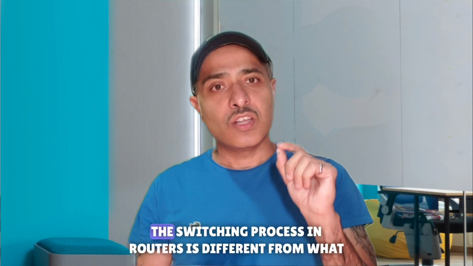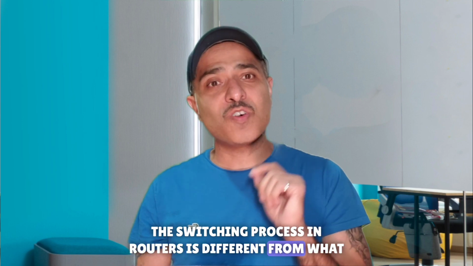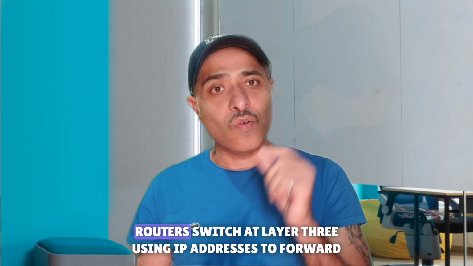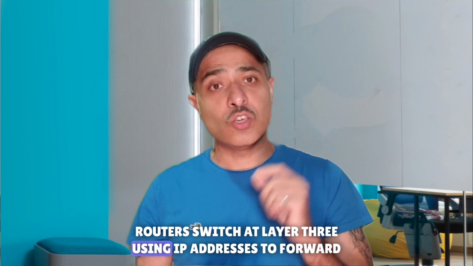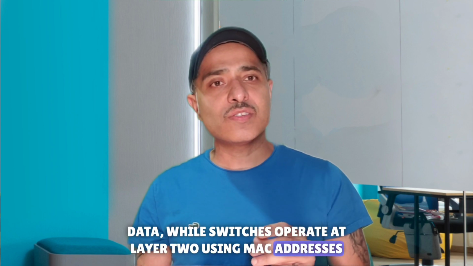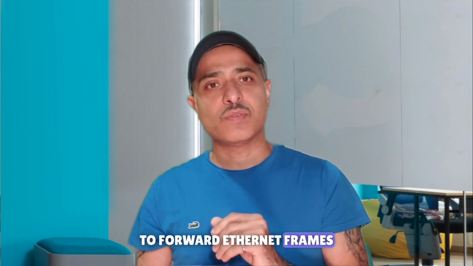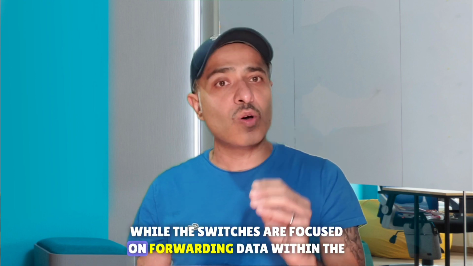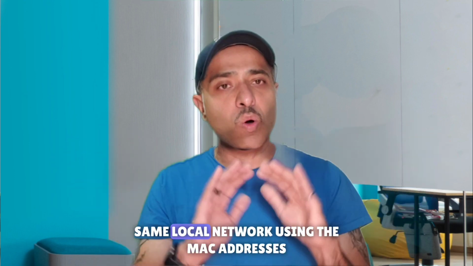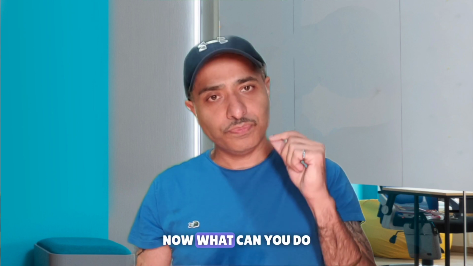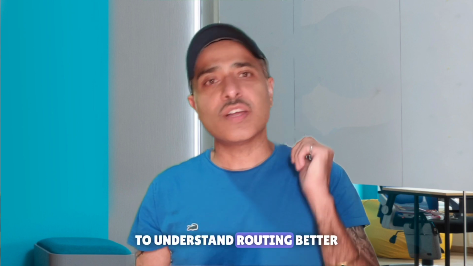But keep in mind, the switching process in routers is different from what happens at layer 2 devices, like regular network switches. Routers switch at layer 3 using IP addresses to forward data, while switches operate at layer 2 using MAC addresses to forward Ethernet frames. So routers make decisions based on IP, while switches are focused on forwarding data within the same local network using MAC addresses.